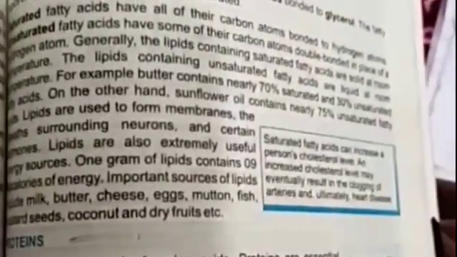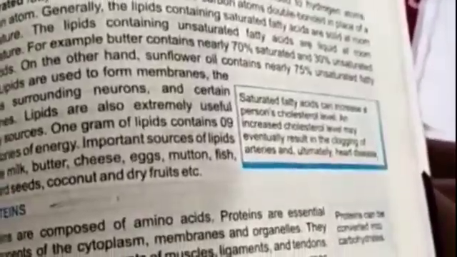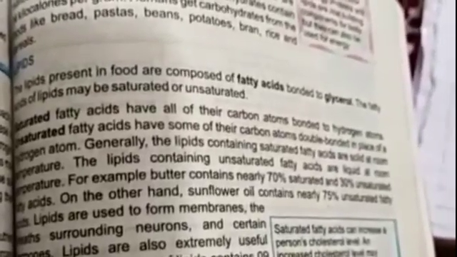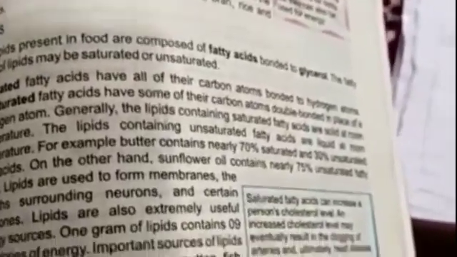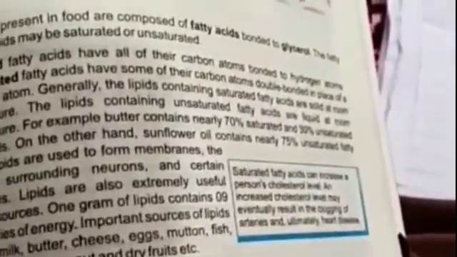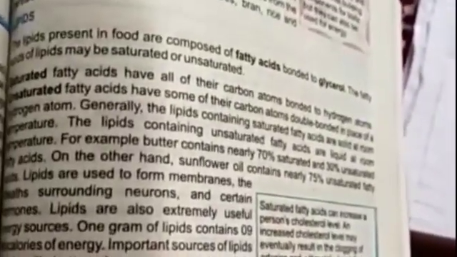Lipids are extremely useful energy sources. Lipids contain a large amount of energy. 1 gram of lipid contains 9 kilocalories of energy. When we talk about carbohydrates, they contain 4 kilocalories, but lipids contain more than double the energy, 9 kilocalories, because they have a greater proportion of C-H bonds in them.